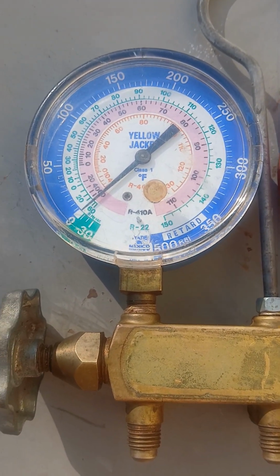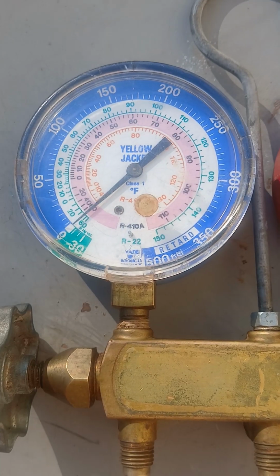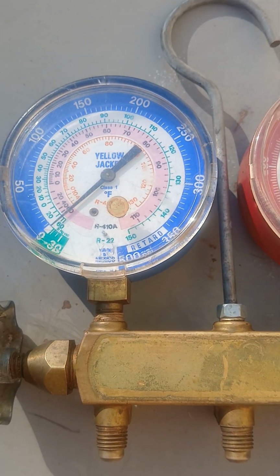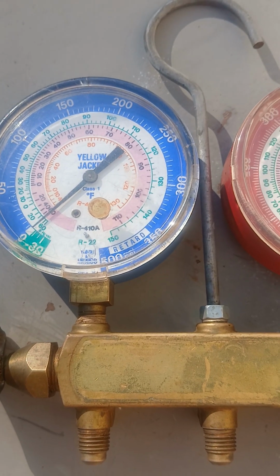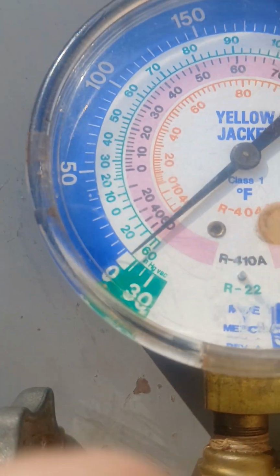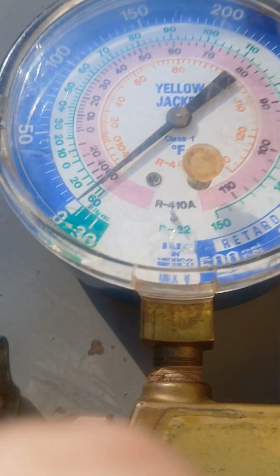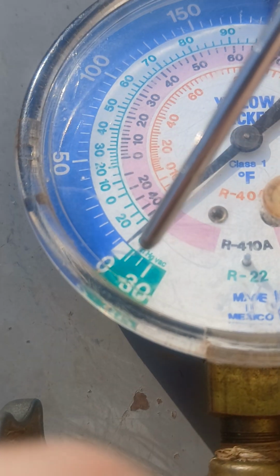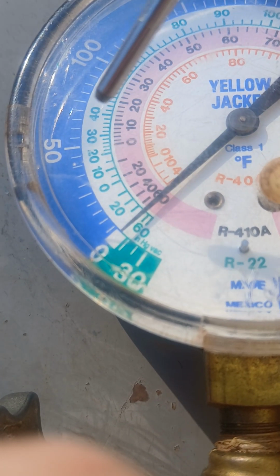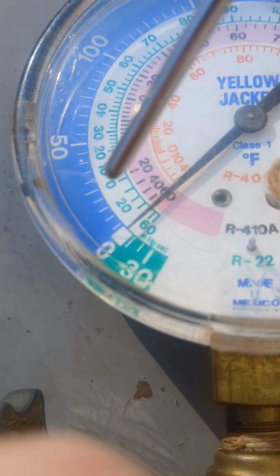So to find the superheat, we need to first find the saturation temperature. We're using R22, the green color here, maybe.